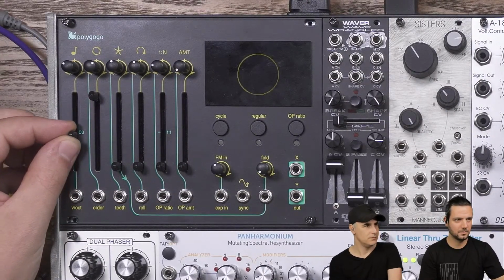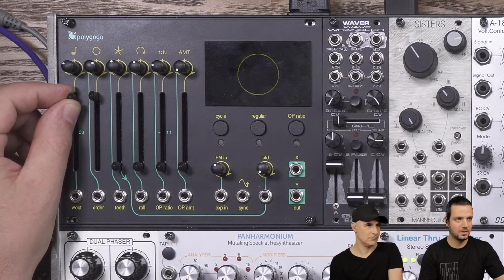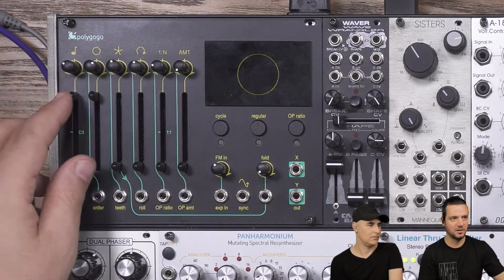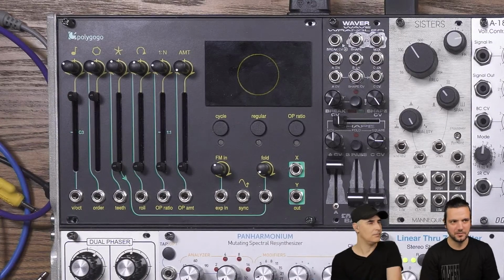Mm-hmm. And notice the blinking on your screen. This is just the artifact of broadcasting. This screen is actually super smooth and nice.